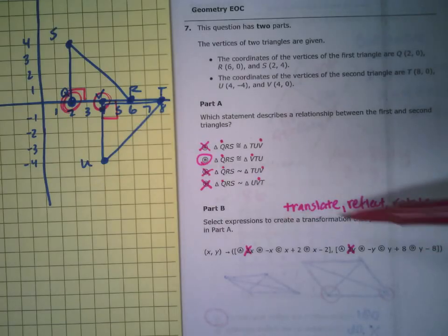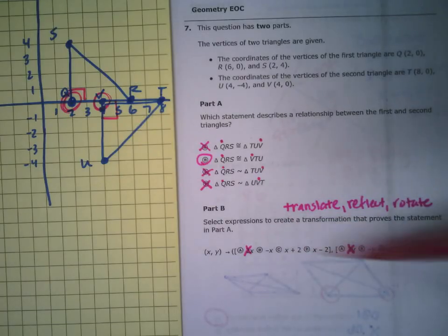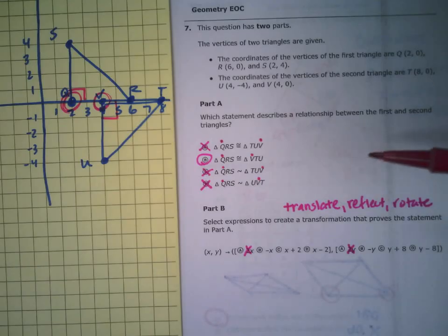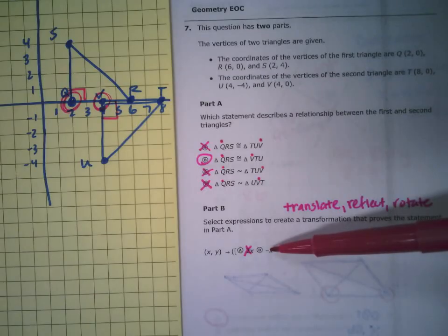Okay. All right, going back to this. I know it's not a dilation, so I got rid of those. And now I want to look at my picture and see what's happening. I see this means that I would reflect it, but this means I would reflect it over the y-axis. This means I would translate it to the right 2.